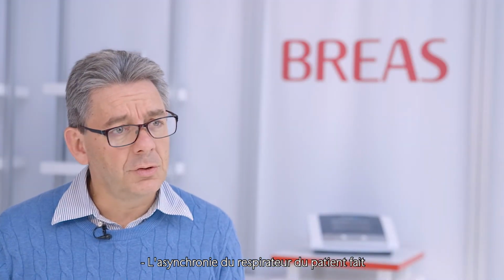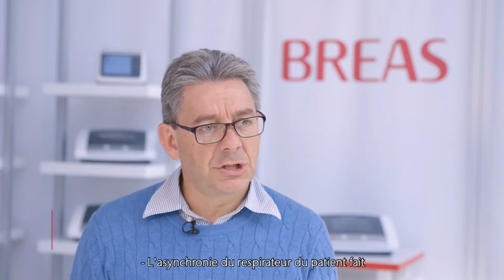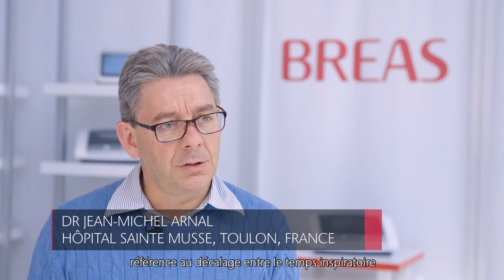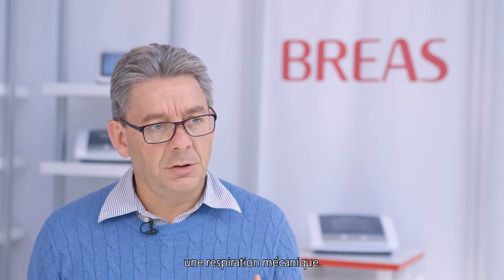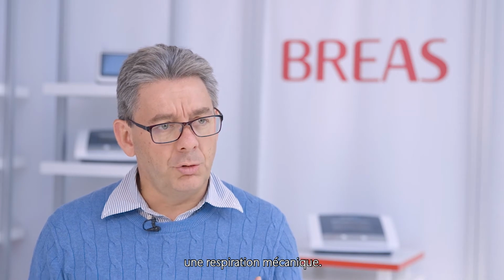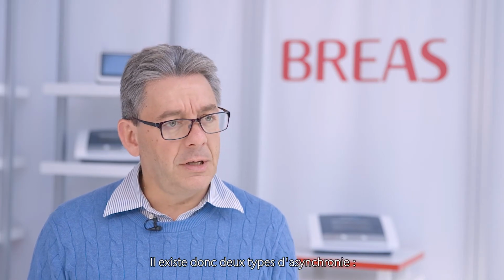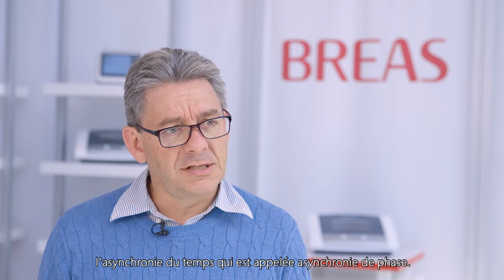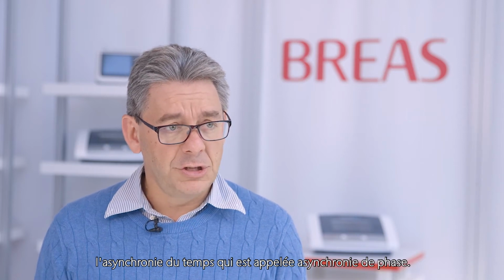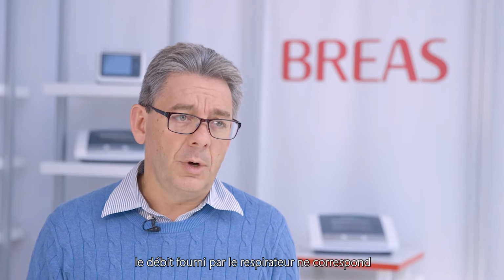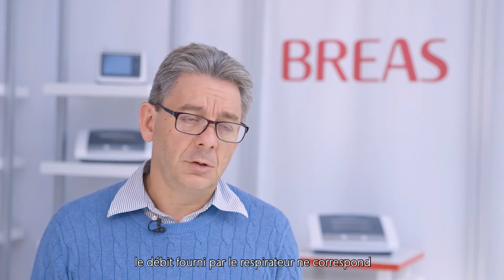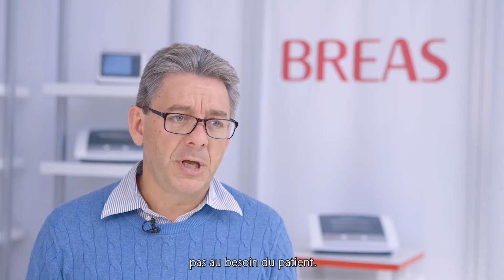Patient ventilator asynchrony refers to a mismatch between the patient's inspiratory time, his neural inspiratory time, and the time of the ventilator, which is a mechanical breath. So there are two types of asynchrony: asynchrony of the time, which is called phase asynchrony, and asynchrony in flow, when the flow provided by the ventilator does not correspond to the need of the patient.